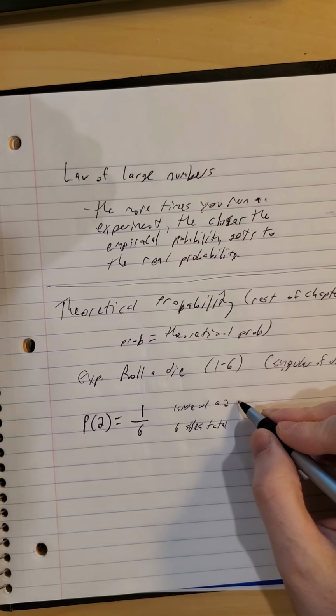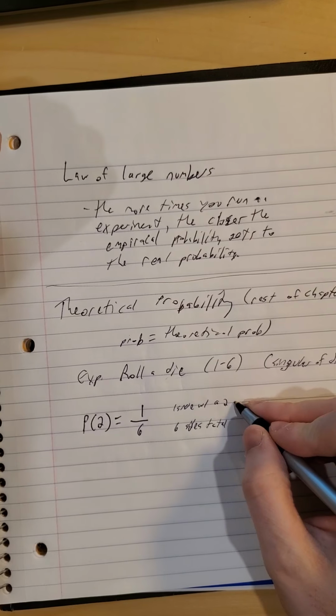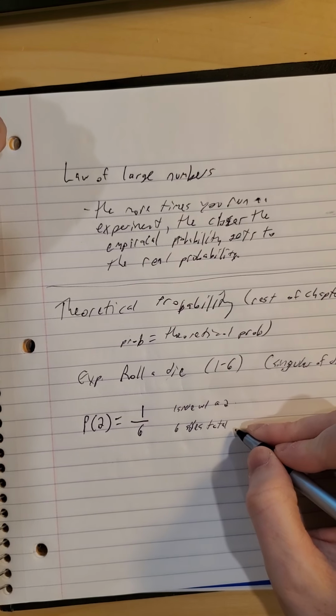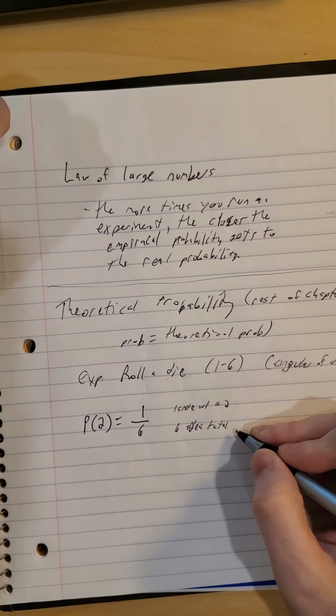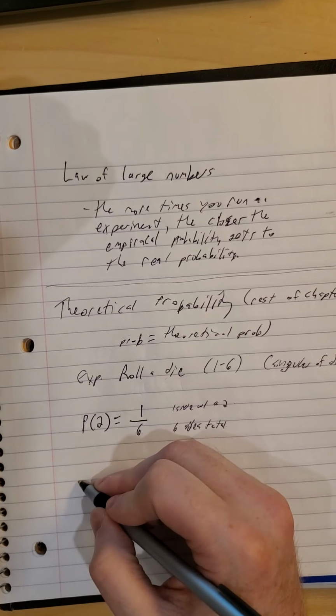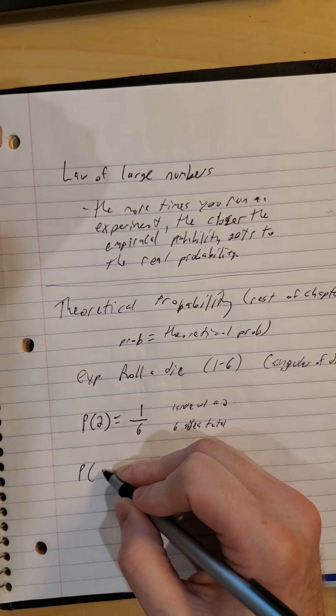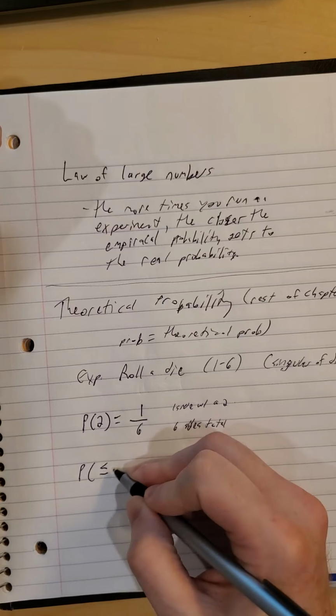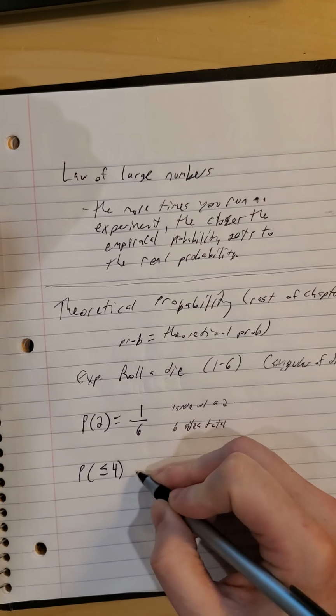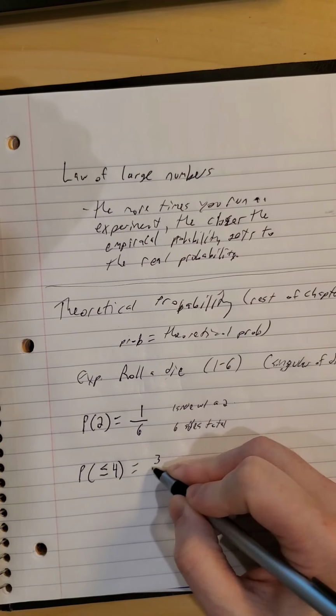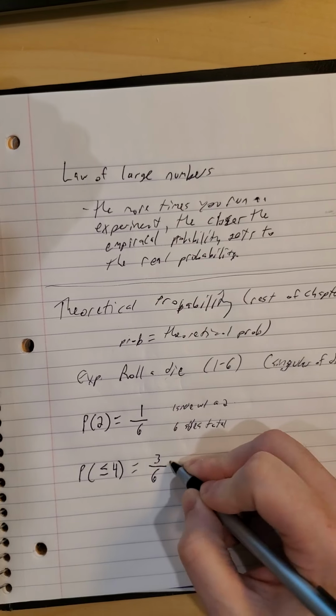So how many outcomes have our event if they're equally likely, out of how many ways can the experiment draw to a close? I can look at the probability that I have rolled something less than or equal to 4. So there are 4 events that qualify for that out of 6 total.